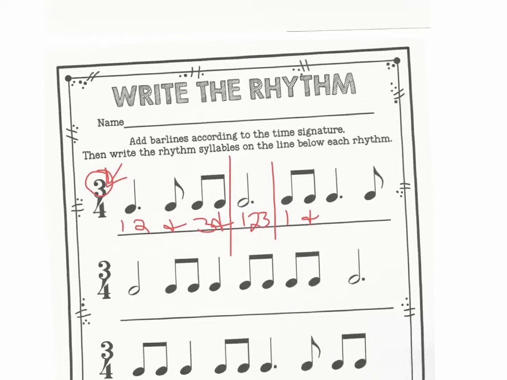So a dotted quarter note with an 8th note, so that is 2, 3, and. So that ends my measure. So again, I'm going to draw my thicker line here and color that in.